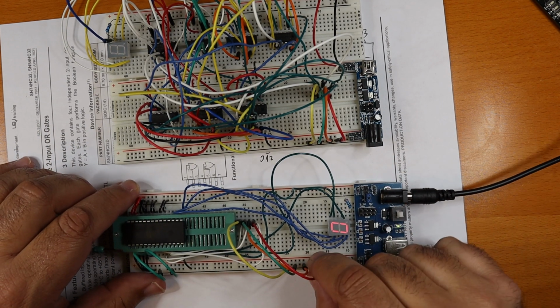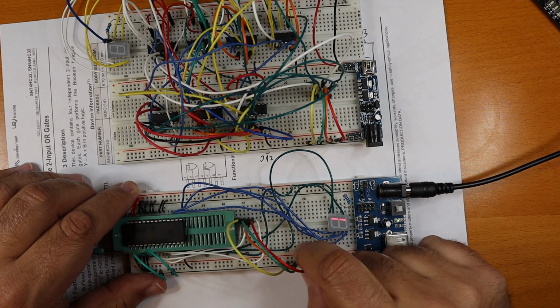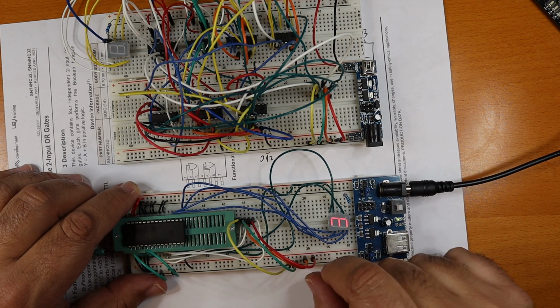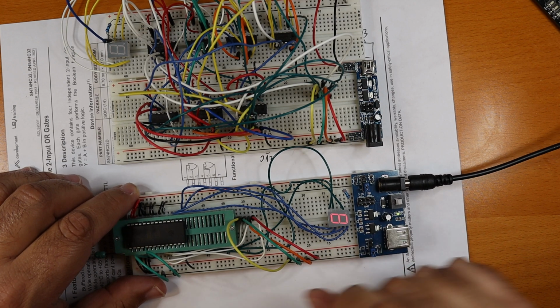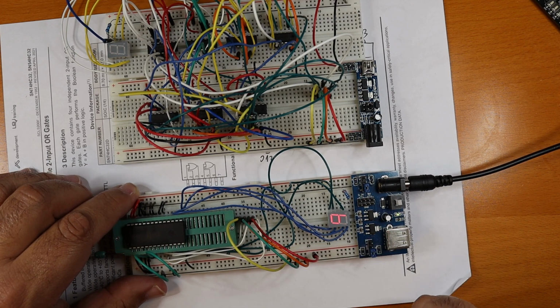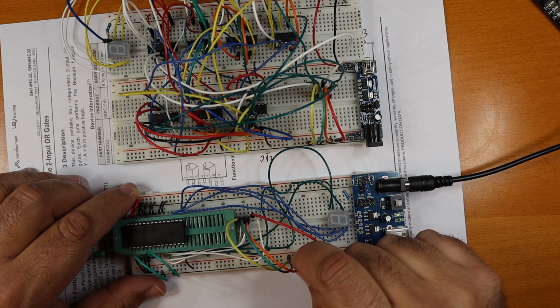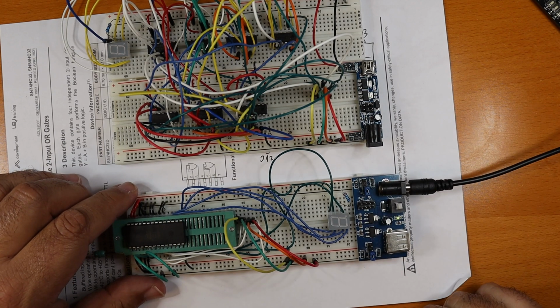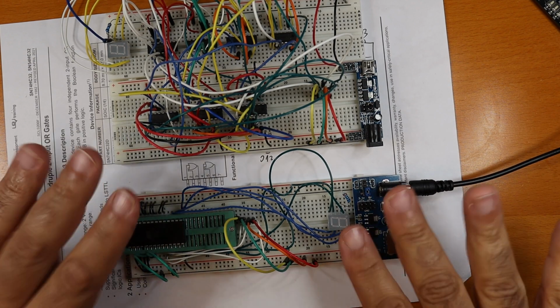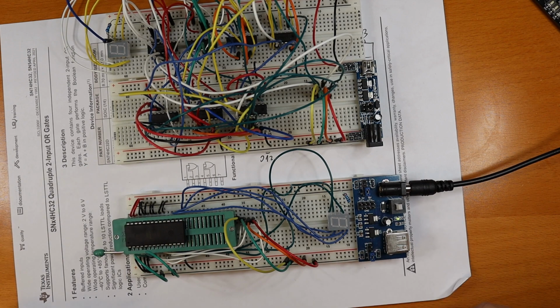And now I can do the same thing. This is 1, 2, 3, 4, 5, 6, 7, 8, and 9. And the rest are 0. All of the high values are 0. So how did I go about creating this?